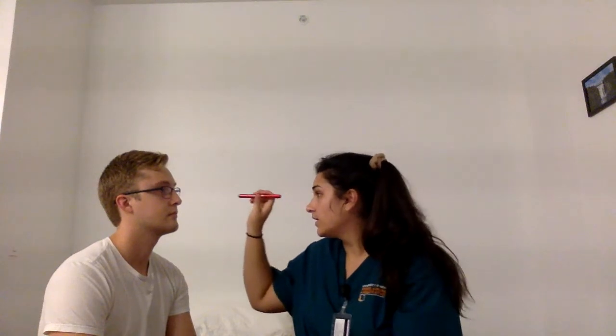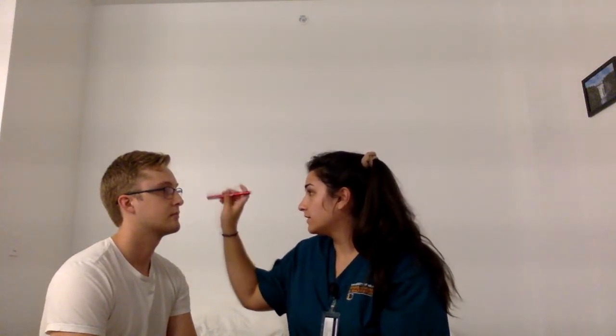I will use a visual assessment to see that the pupils are equal and round, and then I'll be using a pen light to assess whether or not they're reactive to light. A normal finding would be that the pupils constrict when the light is reflected into their eyes.